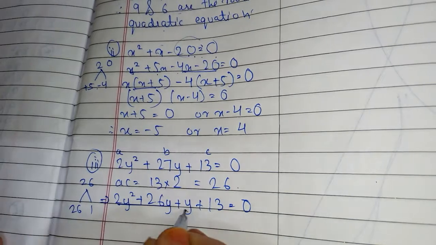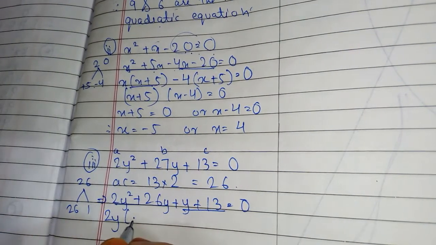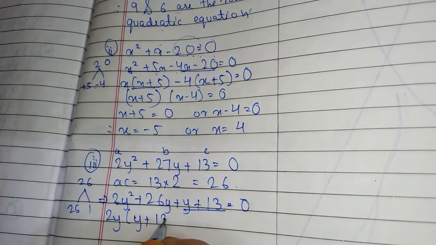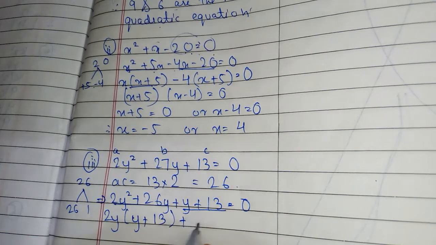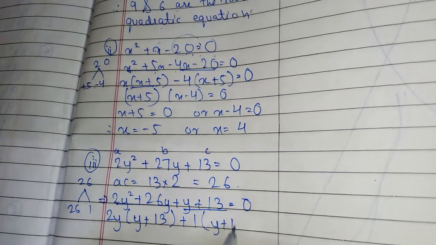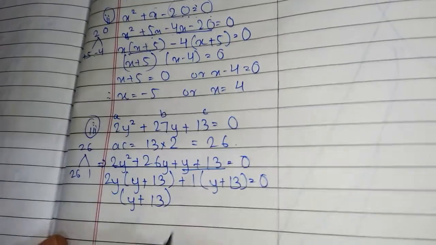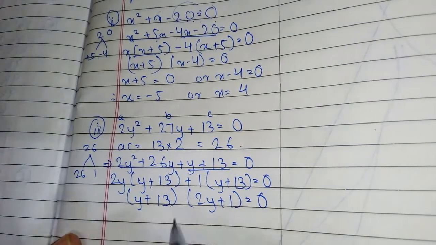Now, from these two terms, we will take common. So, here we will take 2y as common. So, after taking 2y common, it will be y plus 13, 2 ones are 2, 2 thirteens are 26. Okay, so it will be plus, from this term, we will take 1 common. So, it will be y plus 13 is equal to 0. Now, the common bracket we write one time. That is y plus 13 and 2y plus 1 is equal to 0.